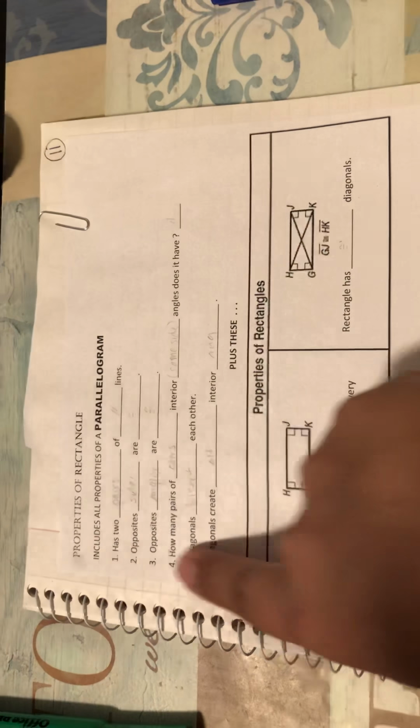Okay, so the very first 6 properties that we have here are the same ones from the parallelogram. Now, why are we doing this? Because Ms. Ramos and Ms. Corrales are very mean, and we like to torture you and have you repeat everything over and over. No, it's not because we're mean. I know that's probably what you think, but that's not the reason. The reason is that studies show that when things are repeated, you are more likely to remember them, okay?